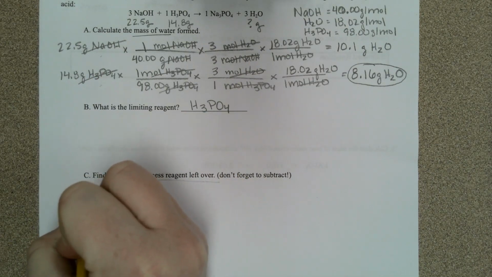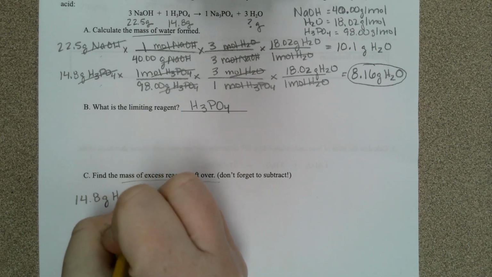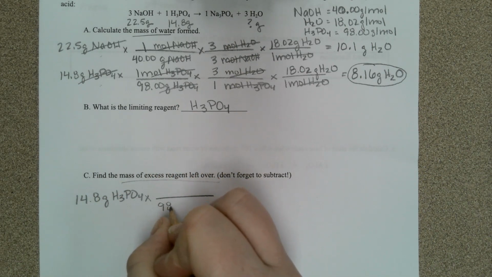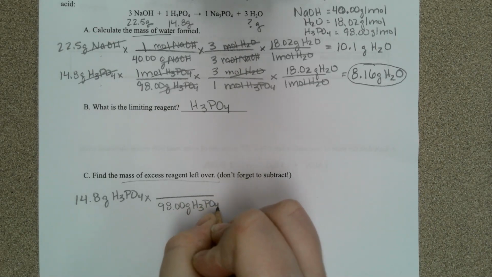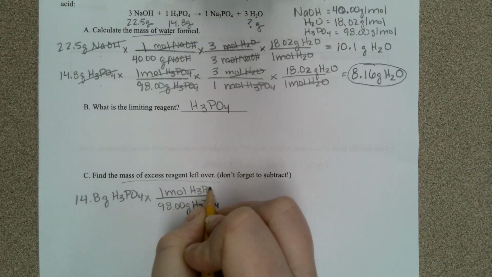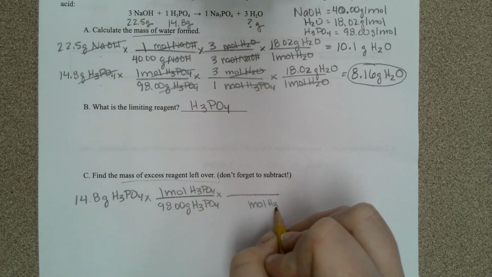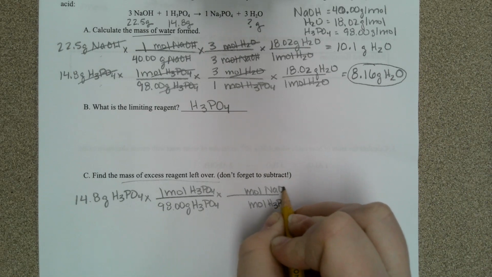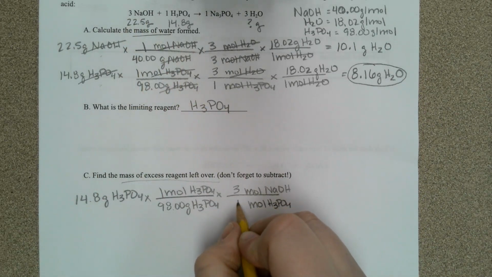So we're going to do, again, a mass-to-mass problem. And we've already got all of our numbers in the previous problem, so we know our molar mass. We're going to do our mole ratio, and this time we're going to go to our other reactant, which is our sodium hydroxide, and then again use your coefficients, so 3 and 1.